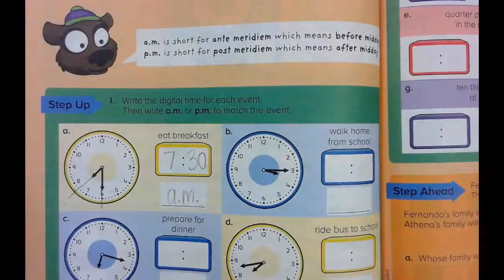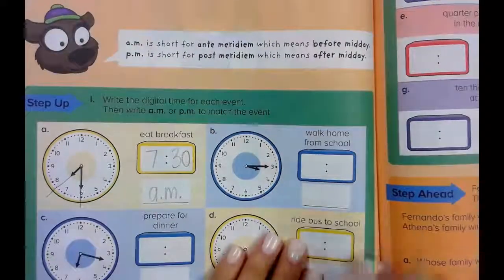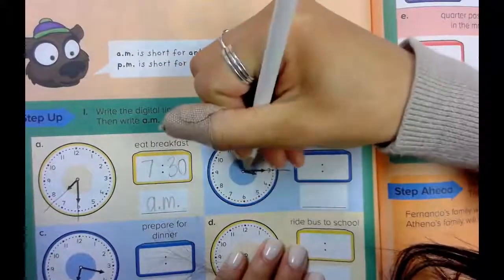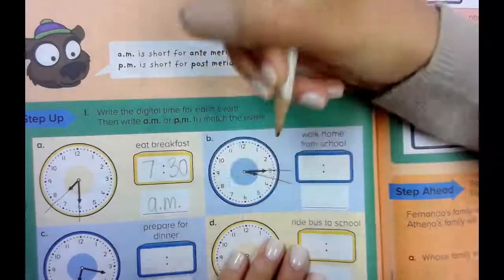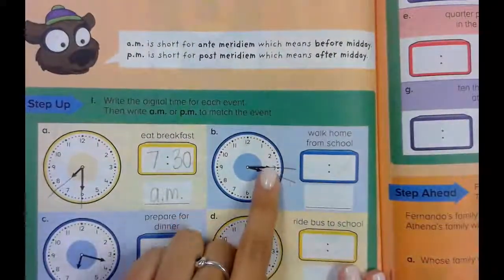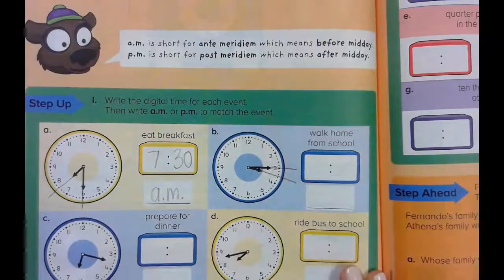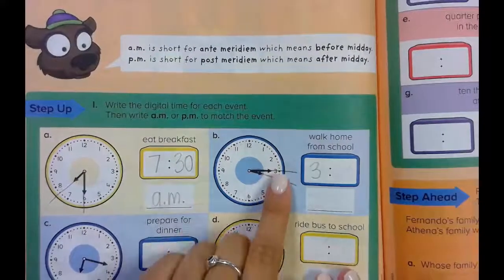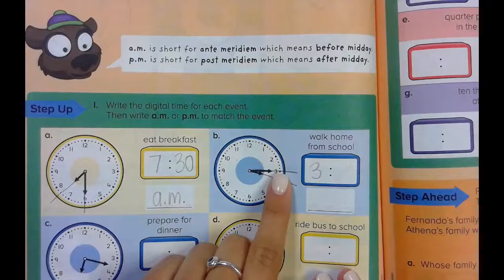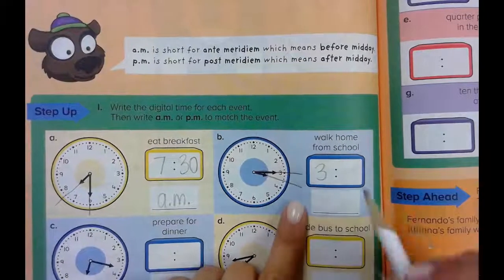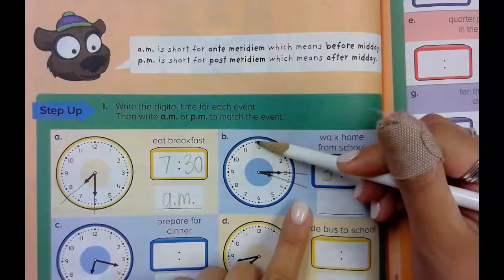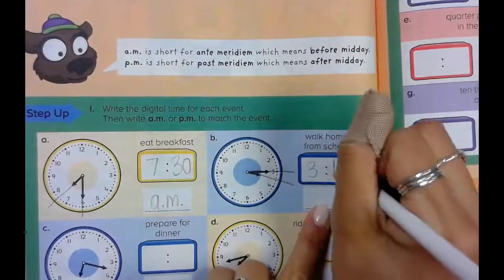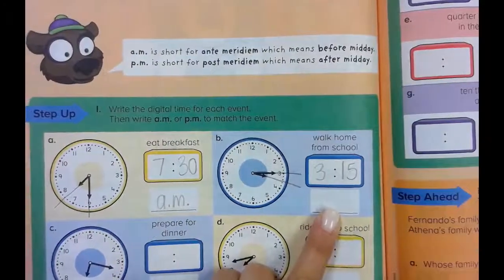Letter B. Same thing that we just did. I'm going to go ahead and draw my lines out so I can see the exact times. My hour hand is between the numbers 3 and 4. I always want to choose a number before my hour hand, which is 3. My minute hand lands on number 3, which is a quarter. This is at my quarter mark. So I'm going to skip count. 12 starts at 0, 5, 10, 15. It's 3:15, which is also a quarter past 3.